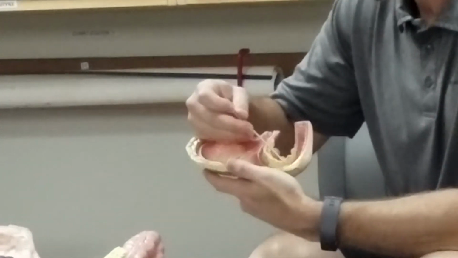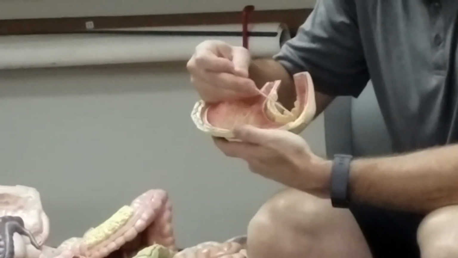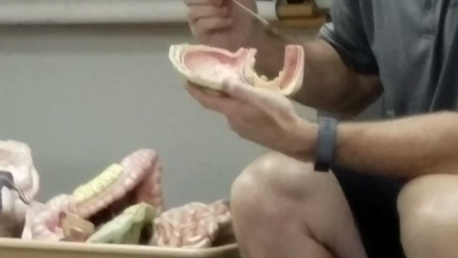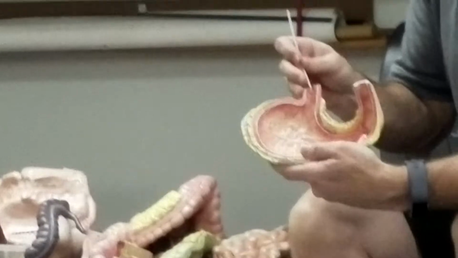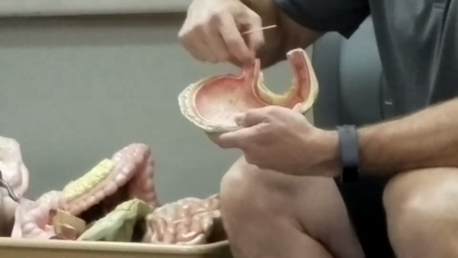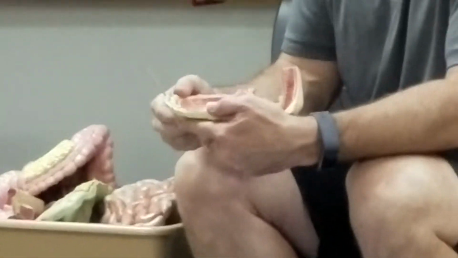You can see the circular muscle is enlarged here, forming the pyloric sphincter, at the duodenum. Up here, it's not nearly as noticeable, but in here you would have the cardiac sphincter, the lower esophageal sphincter. So this organ right here, a very small portion of esophagus continues up. Yeah, a little bit of esophagus there.